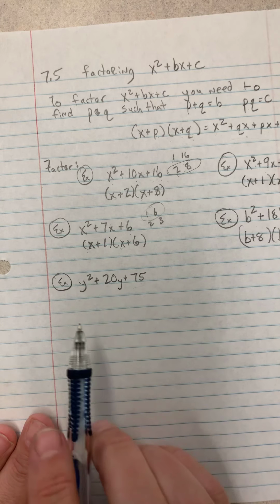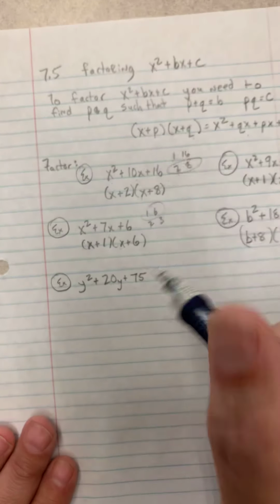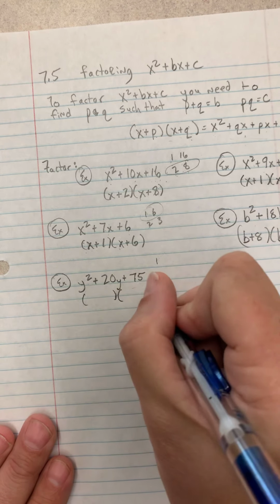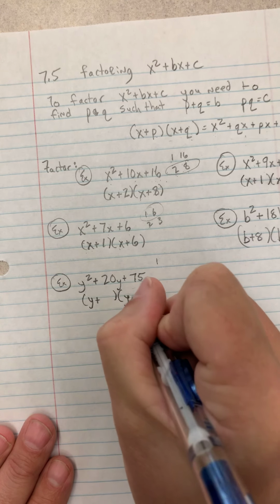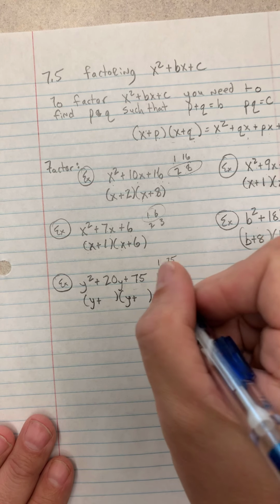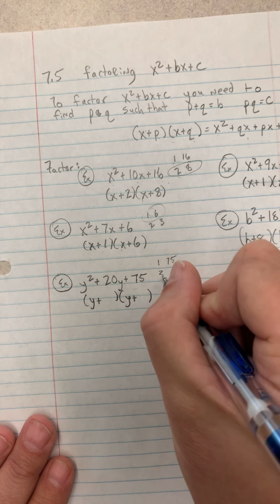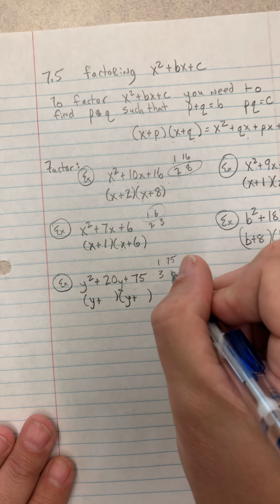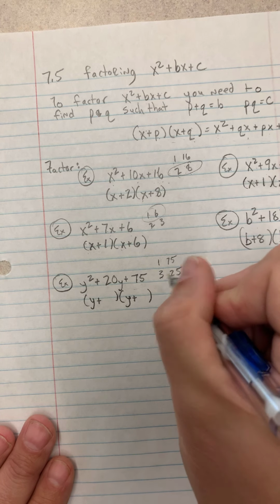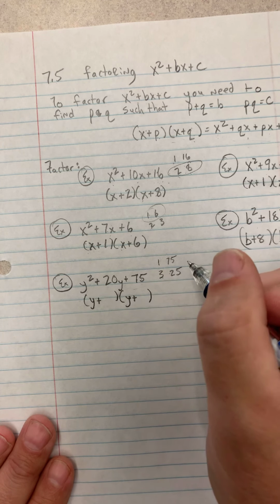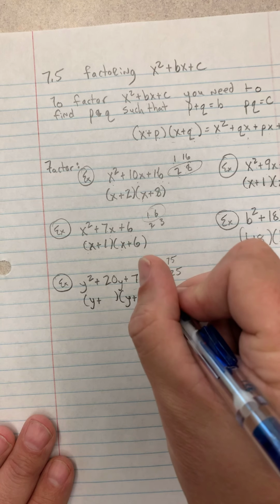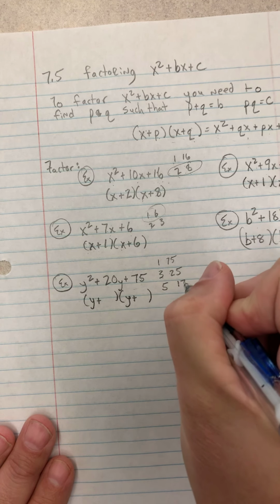Y squared plus 20y plus 75. Factors of 75 that add to be 20. Y plus some number, y plus some number. Factors of 75, 1 and 75. It's not even, it's not divisible by 2, 3, and 25. 3 times 25 is 75. 3 plus 25 is 28. I'm getting closer. It's not divisible by 4. It's divisible by 5 because it ends in 5. 5 and 15.